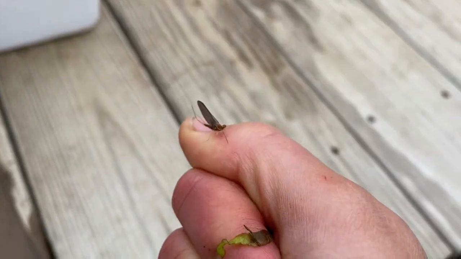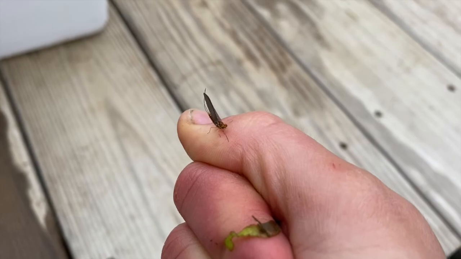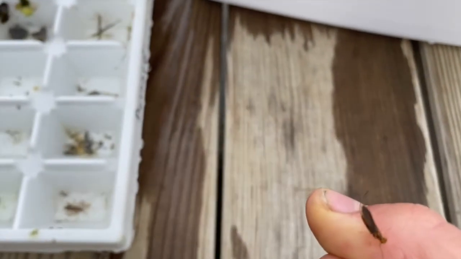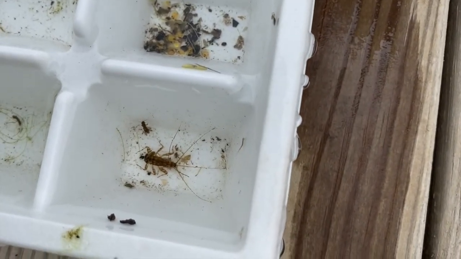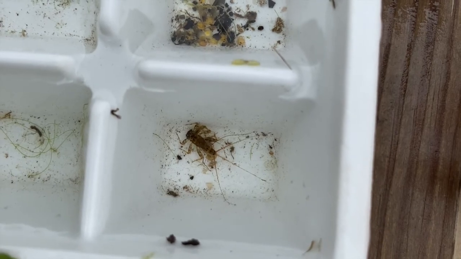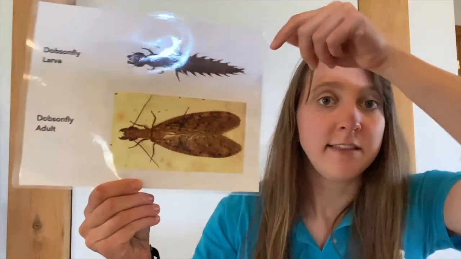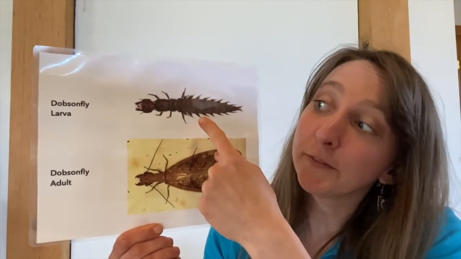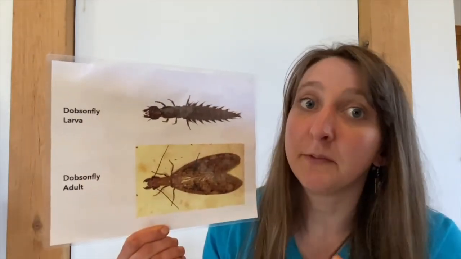Woo! A lot of flying insects that you might see actually lay their eggs in the water. This is a mayfly, and this is its baby, the mayfly nymph. The mayfly nymph lives in the bottom of the stream, and that is a macroinvertebrate. This is an adult dobson fly, and this is the macroinvertebrate, or the baby, dobson fly larva.